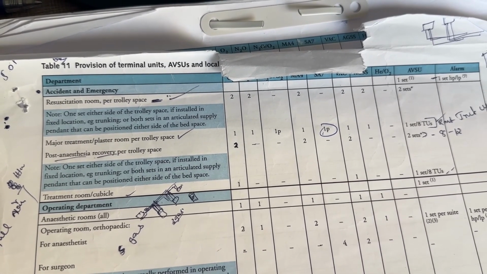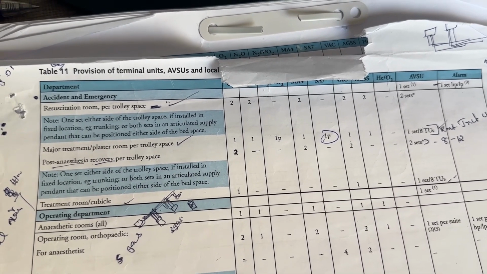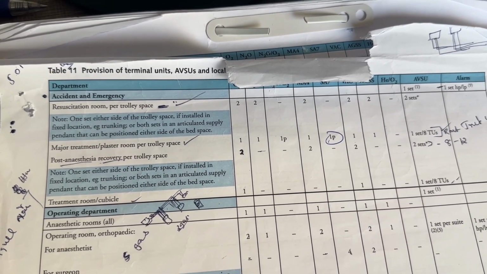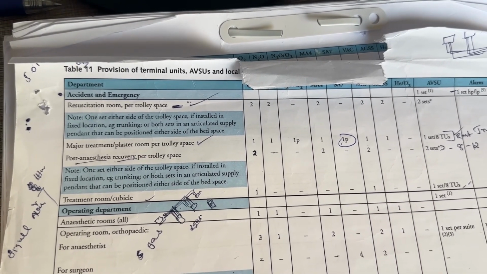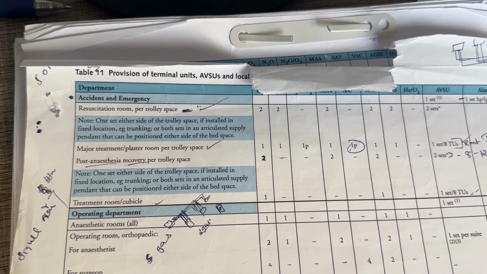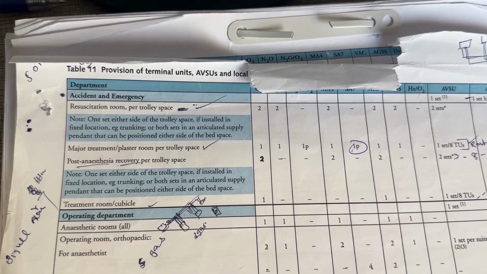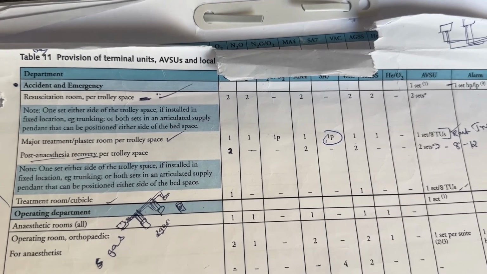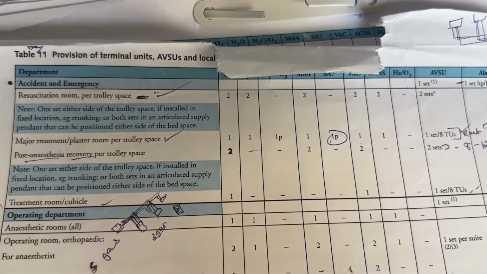The next room is plaster or trauma. This is the room for applying cast, plaster or splints, sometimes minor orthopedic work. Most plaster cast rooms require surgical air. In some modern hospitals we don't use surgical air, because we have pneumatic surgical tools. Most of the time we give surgical air also, but as per HTM only 5 gases are required: oxygen, N2O, medical air, vacuum and AGSS.